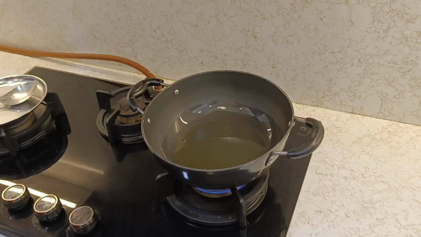The cooking process is fairly simple. First, add some cooking oil to your wok and let it heat up.